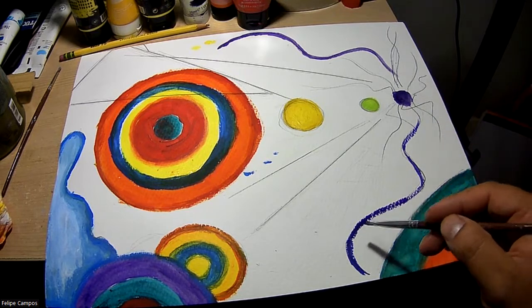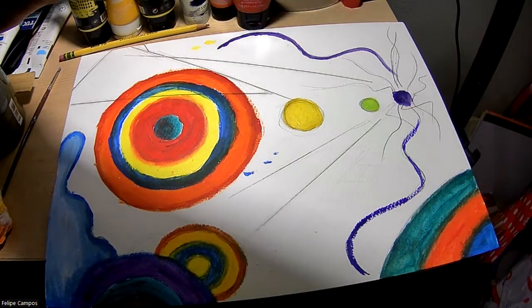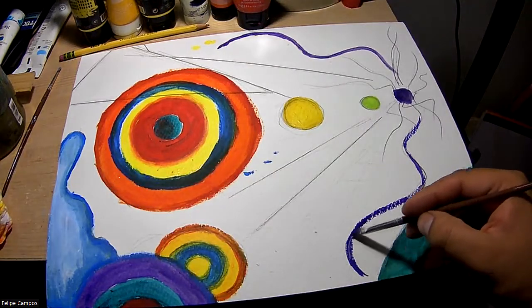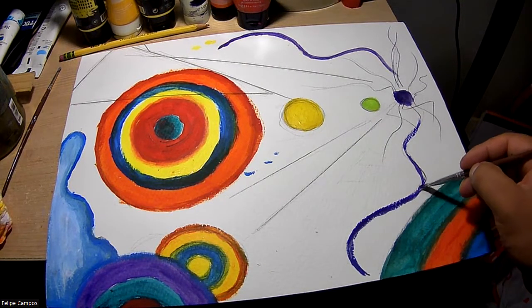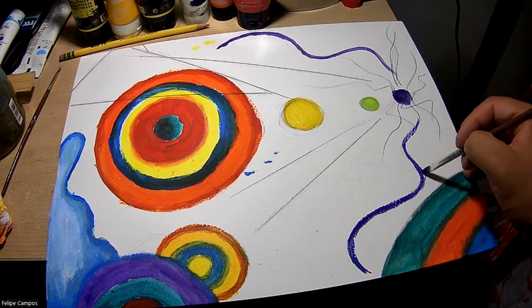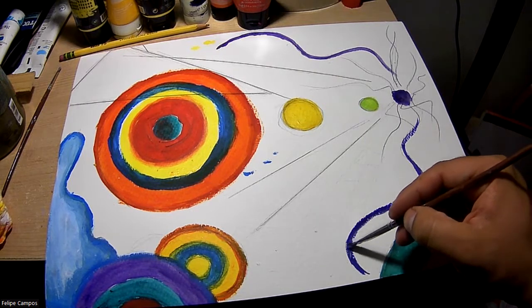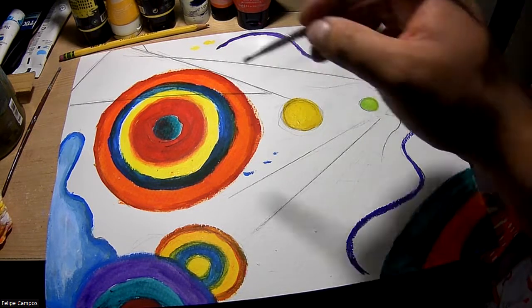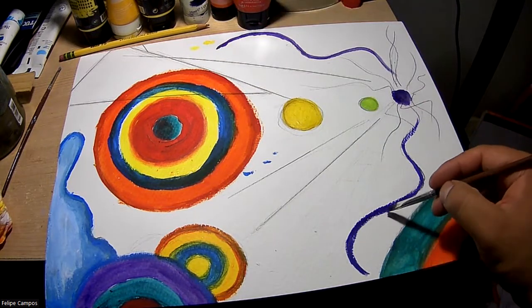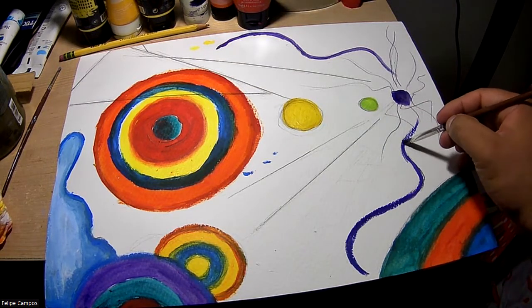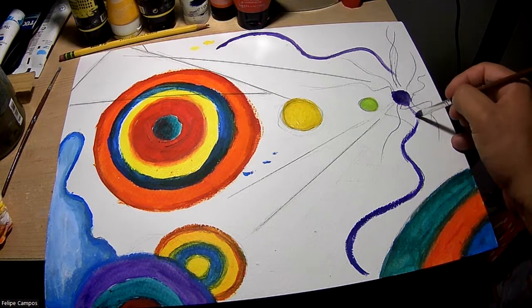But you see how it looks scratchy? It does need a little bit of water. Look what happens with the water. It helps it flow a little bit better. Try not to soak it too much, just a little pinch of water. A little droplet of water goes a long way.